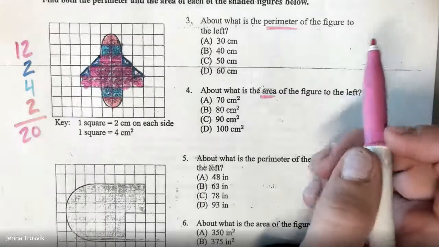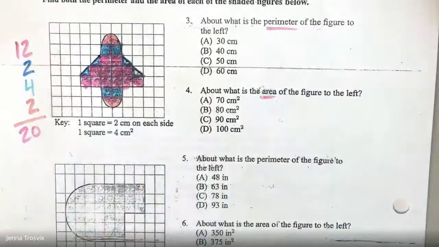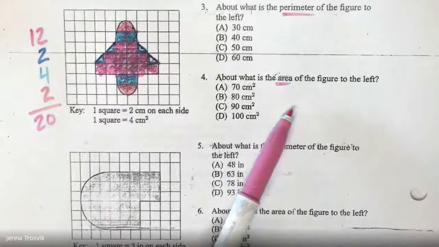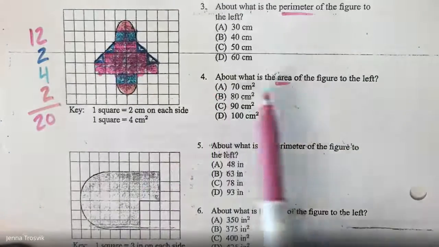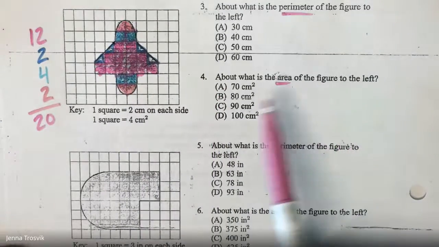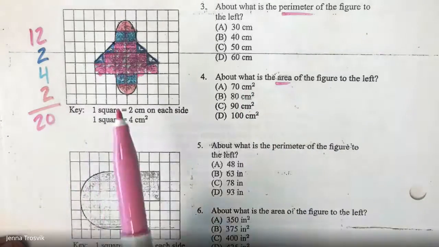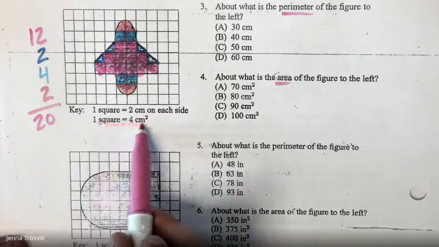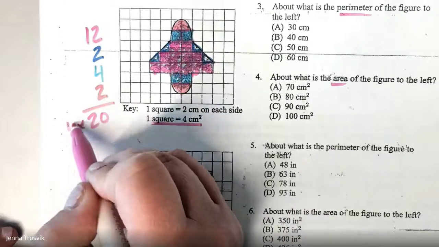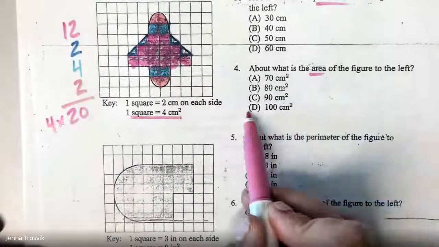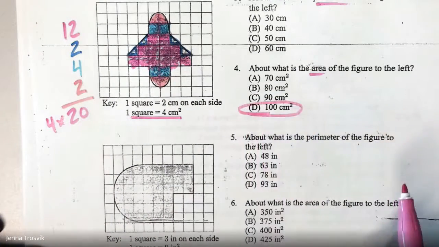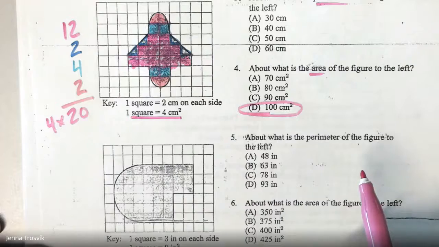Okay, so the outside would be similar to what we're doing on the inside, but I'll show you that in a second. Let's start with area because that's where we left off on the last one. About what is the area of this figure to the left? All I would do is take the 20 and multiply it by what the square unit would be, which is 4 centimeters squared. So 20 times 4 is going to give me about 100 square centimeters inside of our airplane.